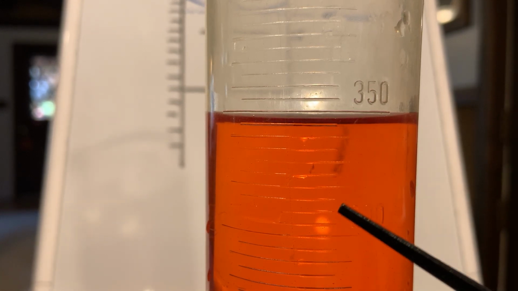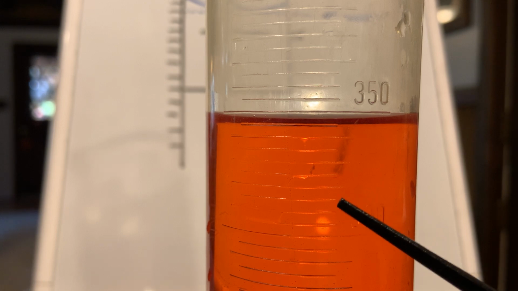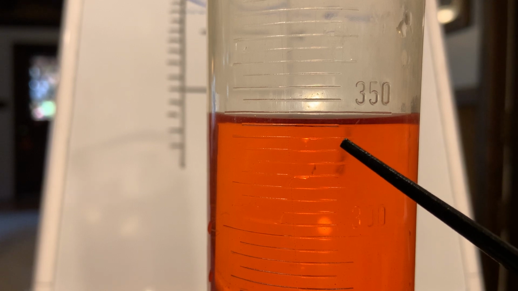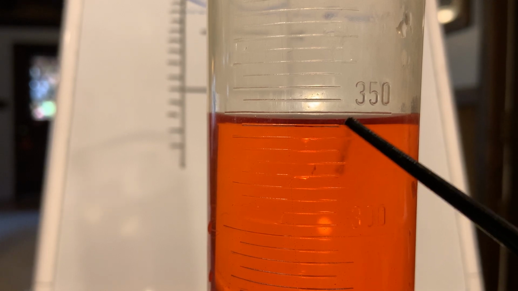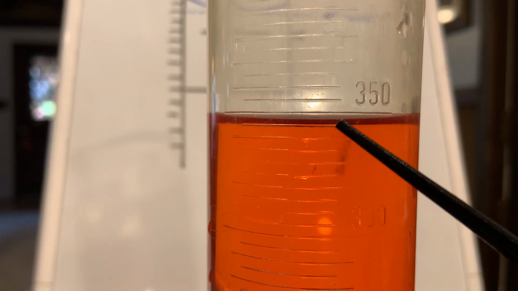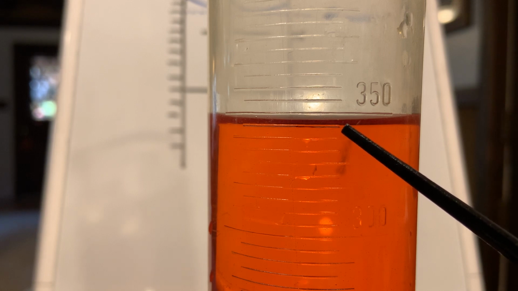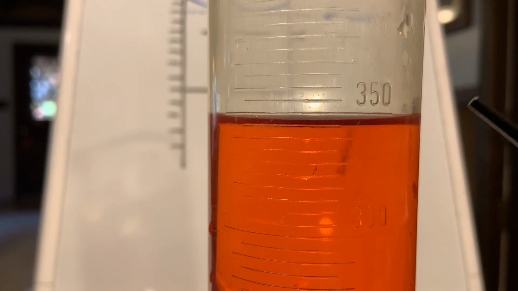3, 5, 10, 15, 20, 25, 30, 35, 40. This is 45, and it's between the 45 and the 50. Now I look at the bottom of the meniscus, and it's right on 345. So I would read this one 345. You can see the top of the meniscus here is right about 350, but the bottom of it here is at 345.